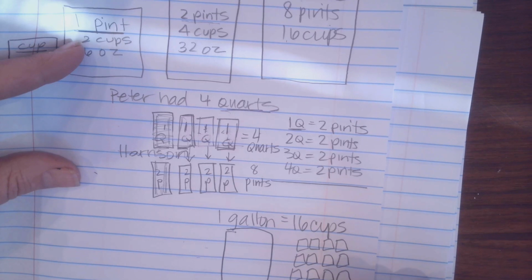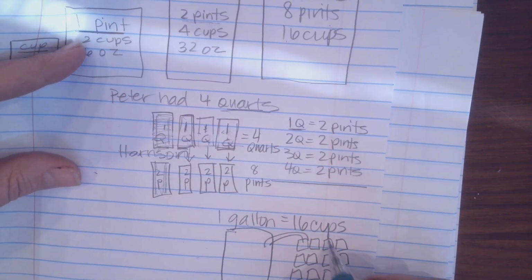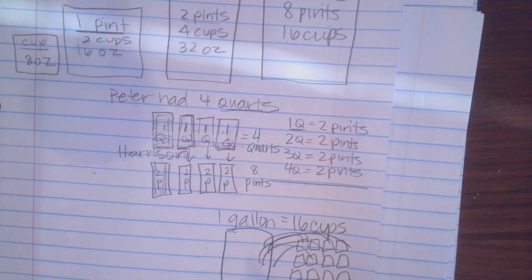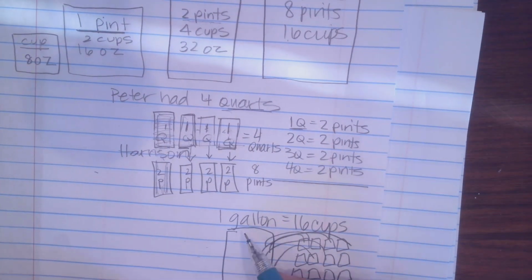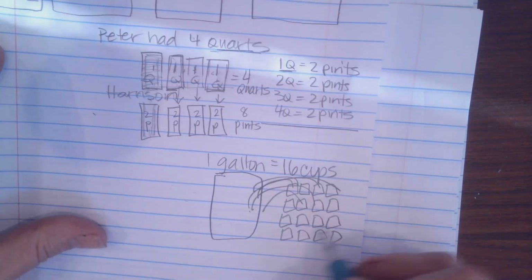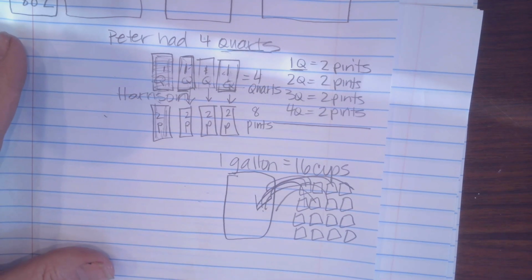And those are easier for you to pour. So you're going to pour all of these in here. We're going to have the same amount of liquid. My container is just different. I only have 1 and you have 16. But if you pour them in, they're the same exact measure.